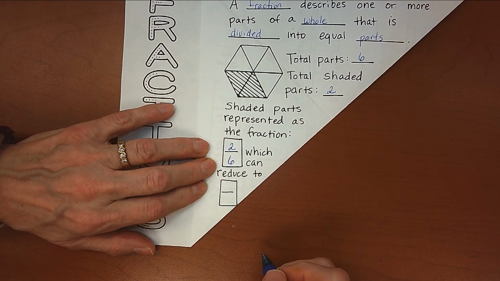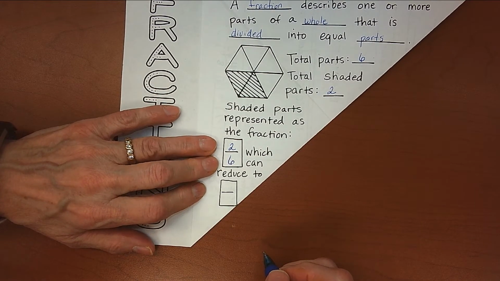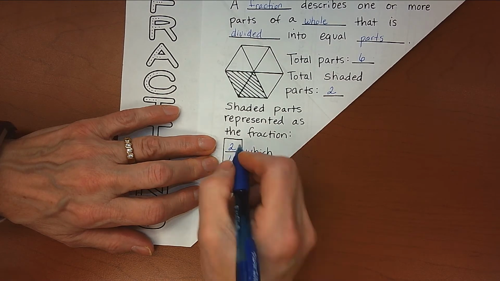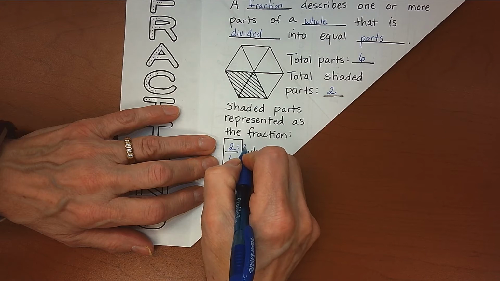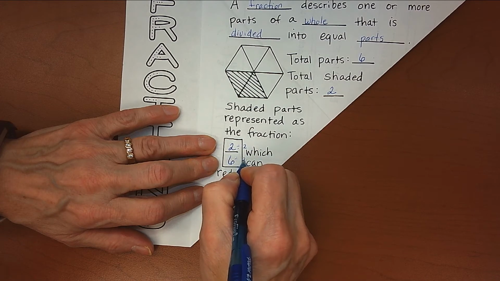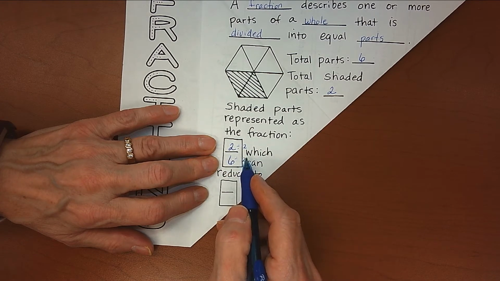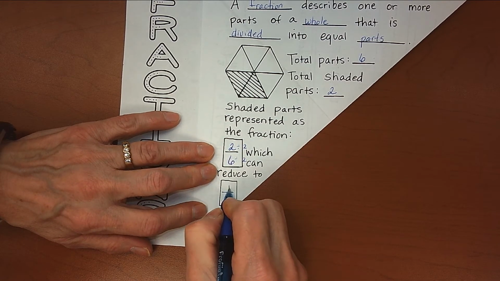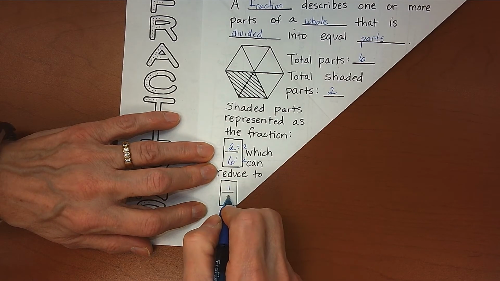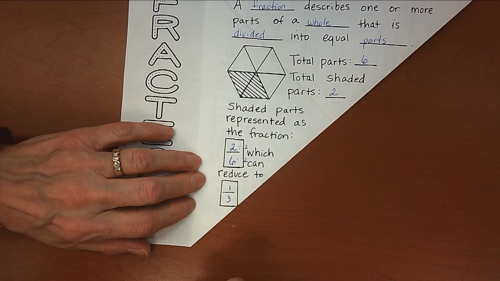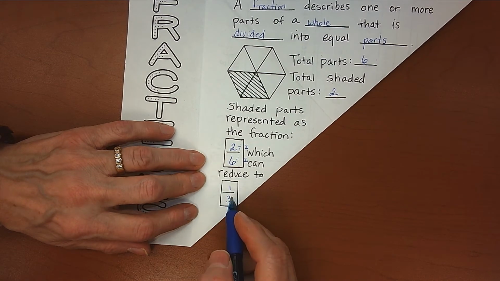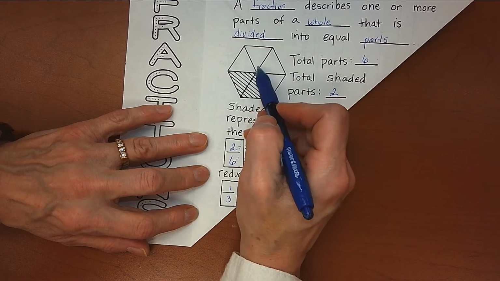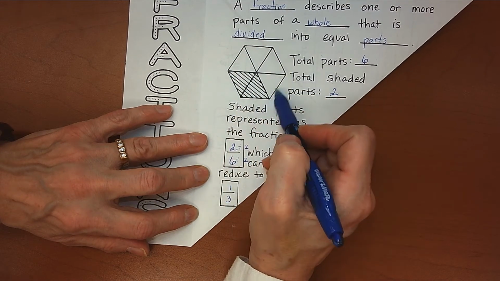Now, of course, you've learned that this can be reduced, and we can reduce that by dividing both the top and the bottom by the same number. In this case, we divide both of them by 2, and that's where that greatest common factor work comes in. 2 divided by 2 is 1, and 6 divided by 2 is 3. And so we would see that 2/6 and 1/3 are the same. And you can see that in the picture here also. This is a third, this is a third, and this is a third.